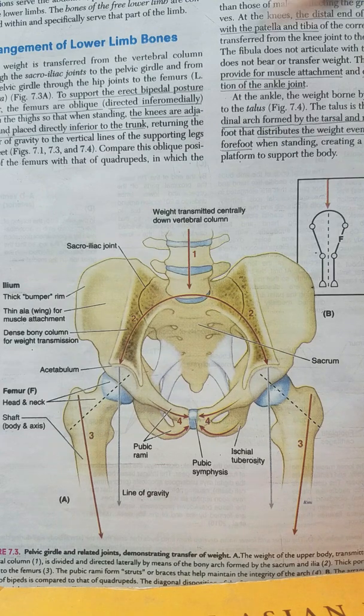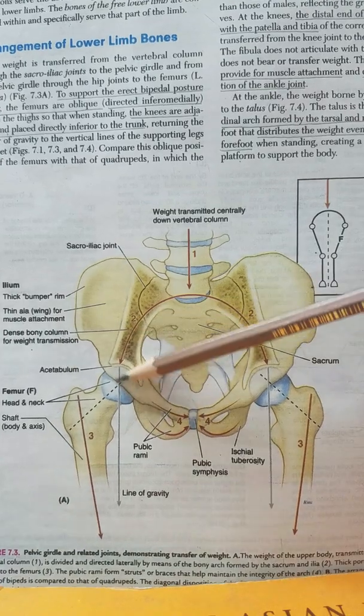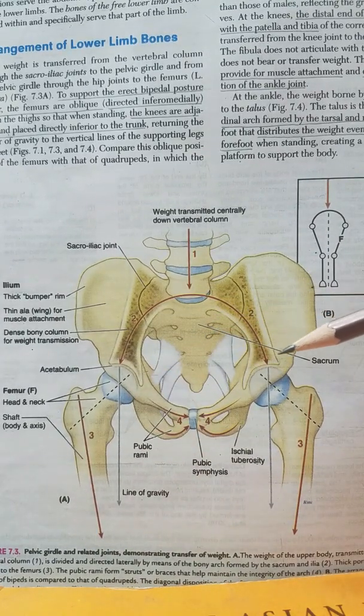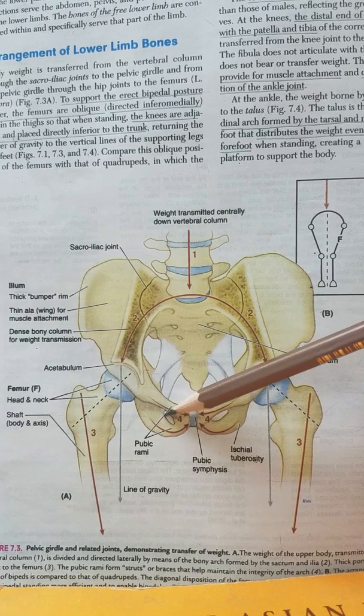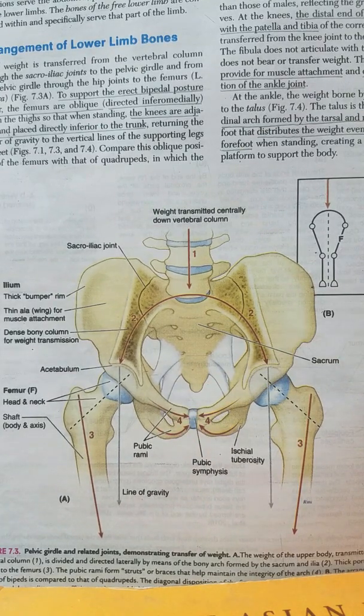Now, after that, in the male pelvis, the acetabulum is much larger, and in females, the acetabulum is smaller. In addition to that, when it comes to the obturator foramen here, in males, the obturator foramen is oval in shape, and in females, it is more triangular.